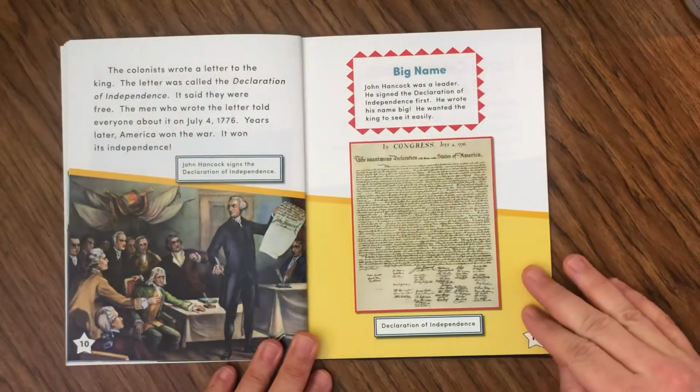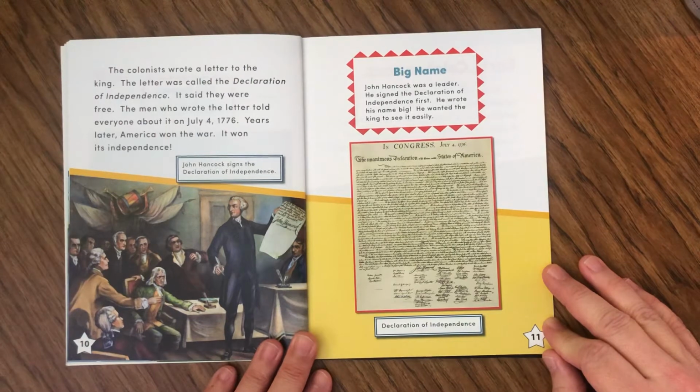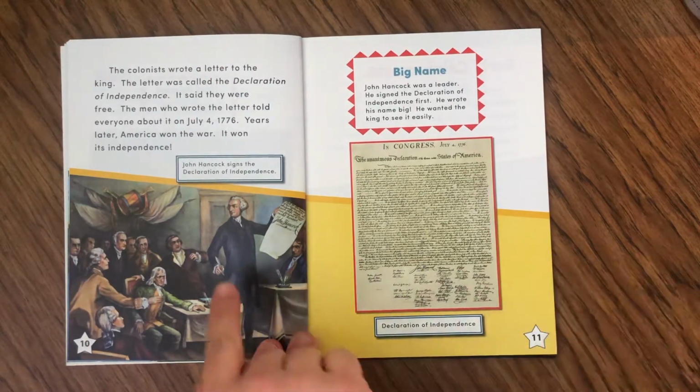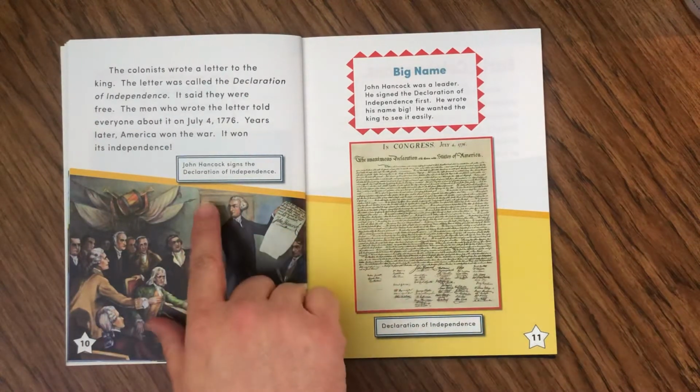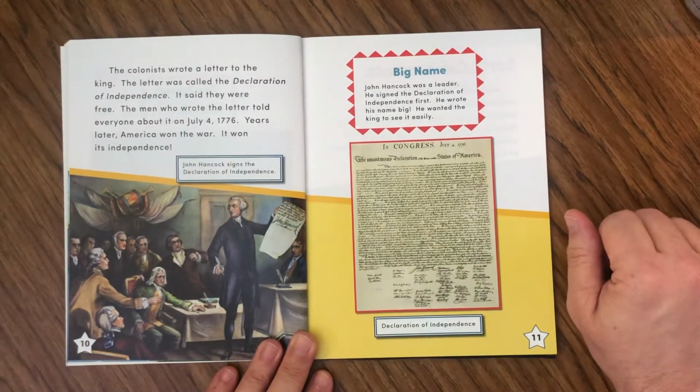The colonists wrote a letter to the king. The letter was called the Declaration of Independence. It said they were free. The men who wrote the letter told everyone about it on July 4th, 1776. Years later, America won the war. It won its independence. And this is an illustration of John Hancock signing the Declaration of Independence. And he signed his name bigger than anyone else did.